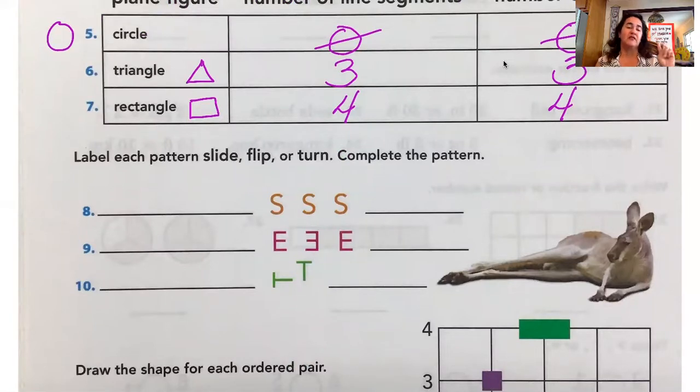Now we had to decide which pattern, what the pattern was we were looking at. So for the number 8, what are we looking at there, please? Kylie. It's a slide, right? Good. So how do we complete that pattern then? Tino. We just continue with the S, right? We just write another S. All right. Then we have these E's, and look, this one's open here, that one's open there, this one's open here.